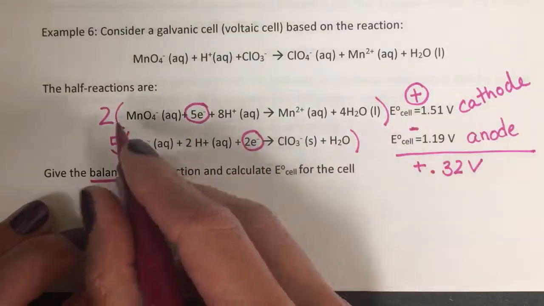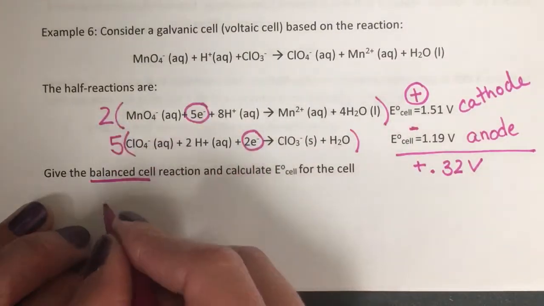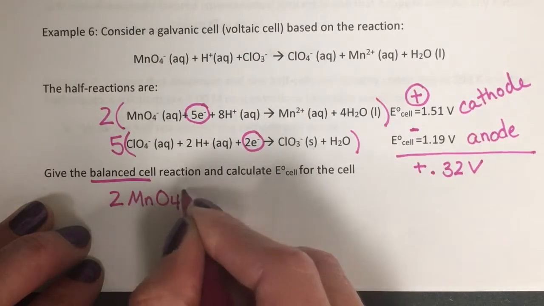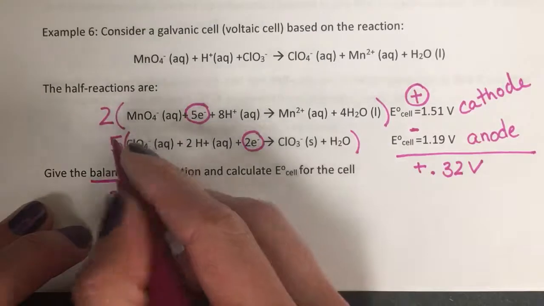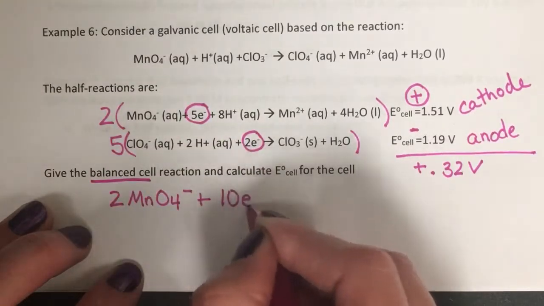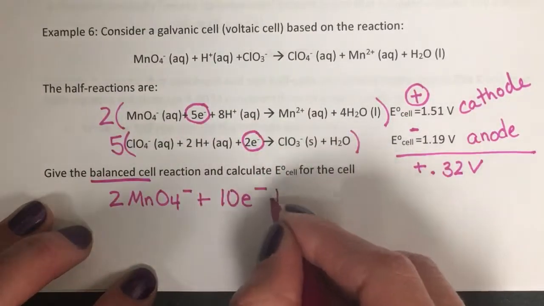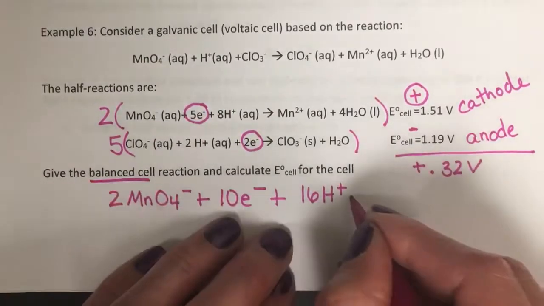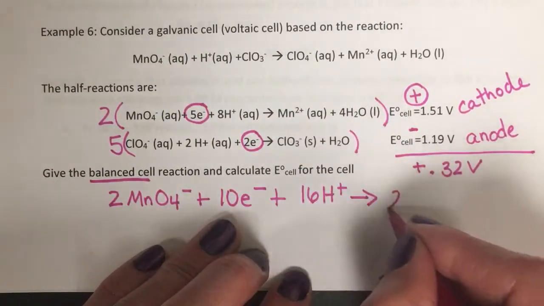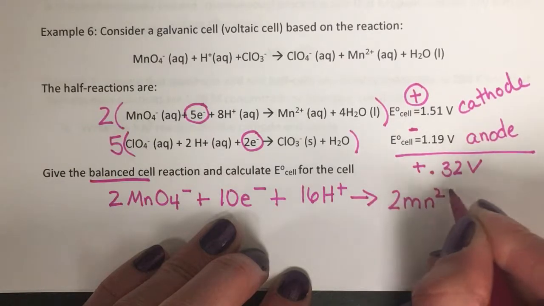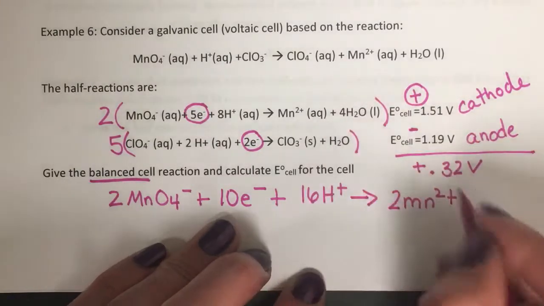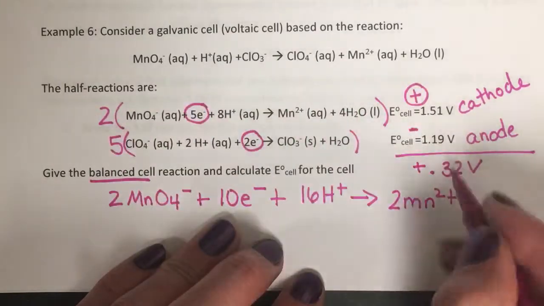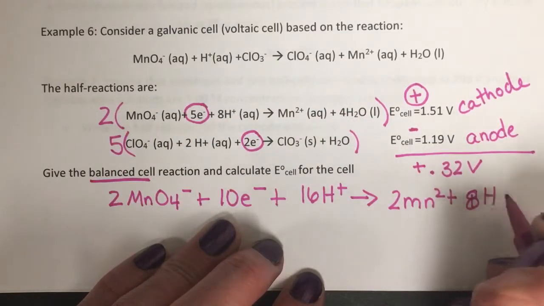So I'm going to write this down here. I've got 2 MnO4 negative plus 10 electrons plus 16 H plus forms 2 Mn2 plus, 2 times 4 is 8 H2O.